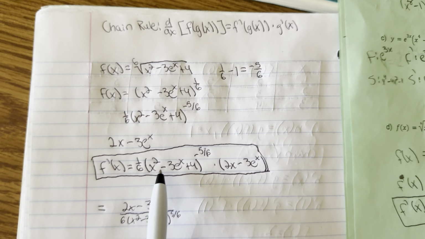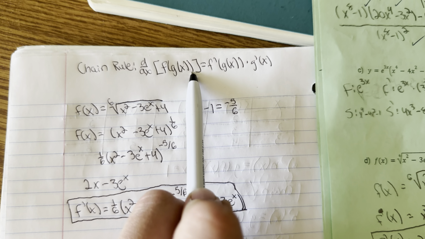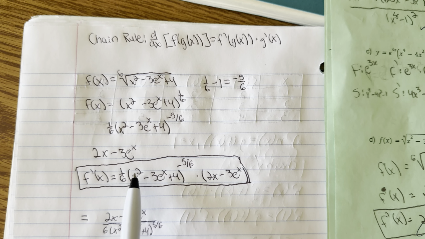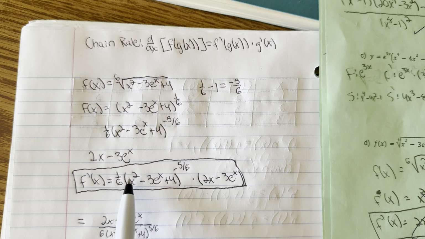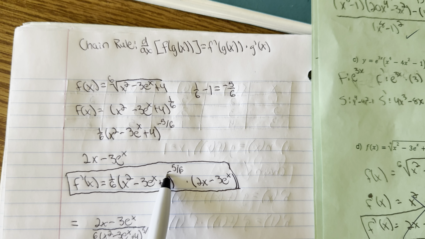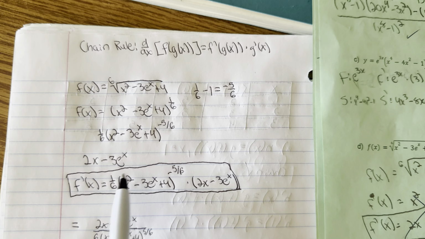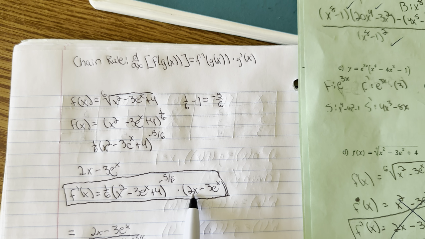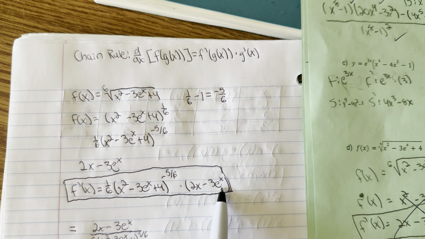Now to rewrite this using our chain rule formula, we can say that f prime of x equals 1/6 multiplied by x squared minus 3e to the x plus 4 raised to the power of negative 5 over 6, since we have our original function. And we can now multiply it by the derivative of the function, which is 2x minus 3e to the x.